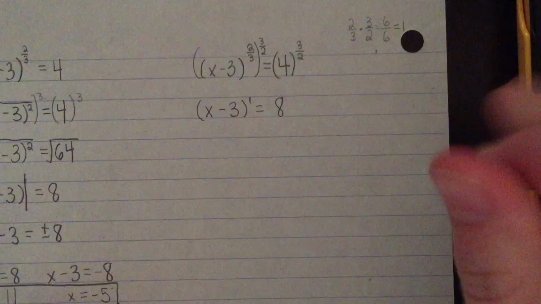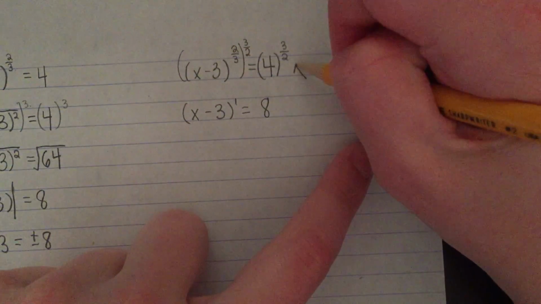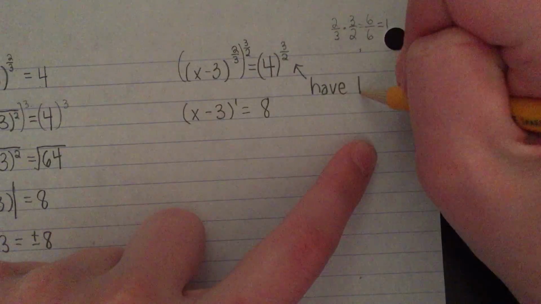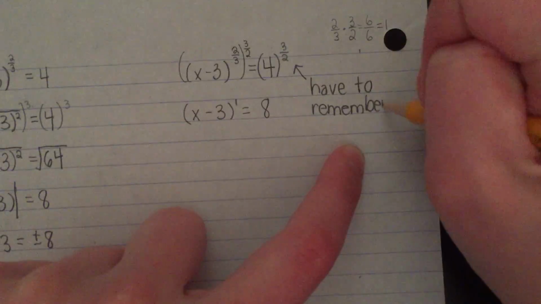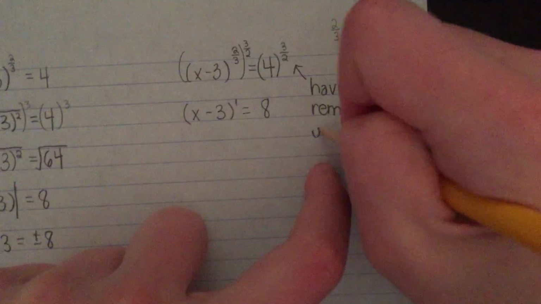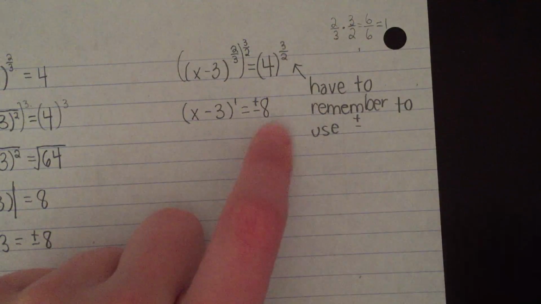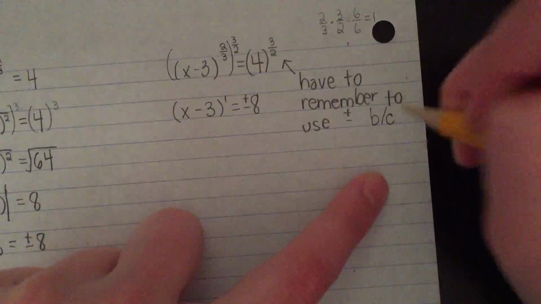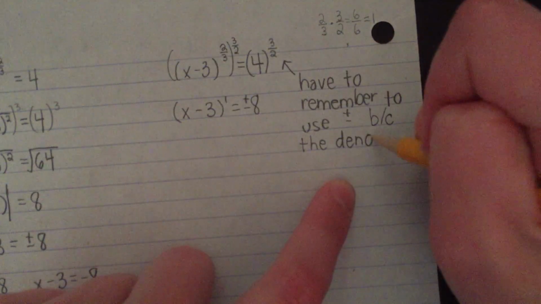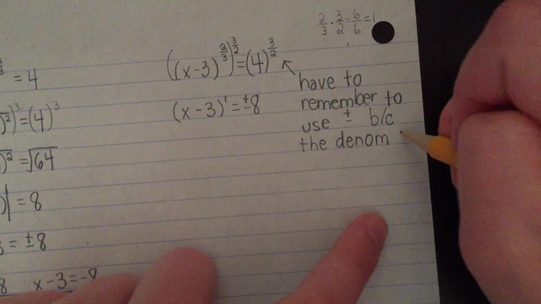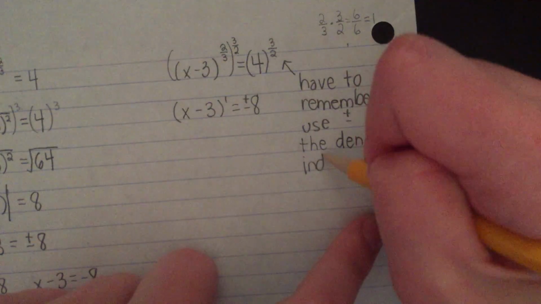So here's what you have to remember though. If you use this shortcut method, you have to remember to use plus or minus, so here on the 8, because the denominator 2 here indicates square root.